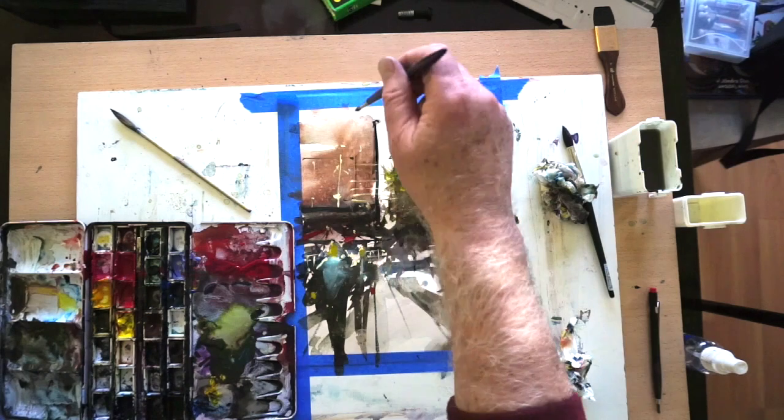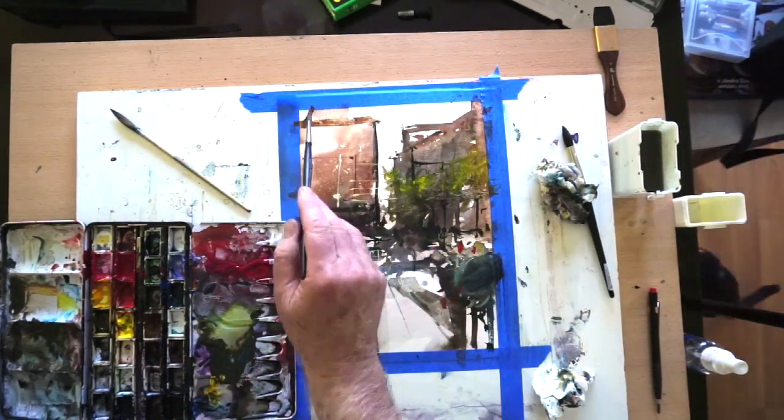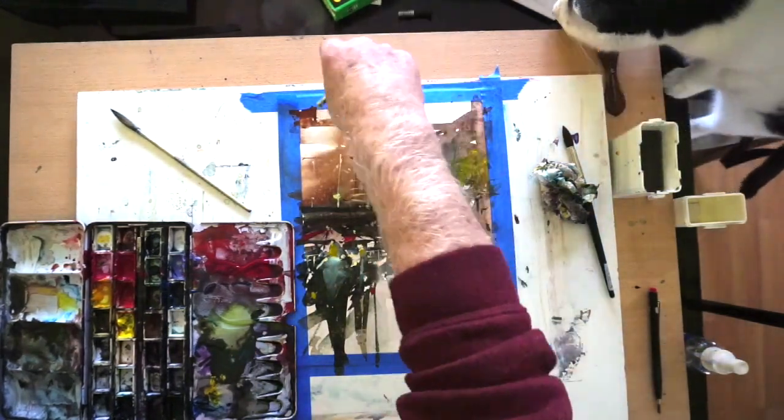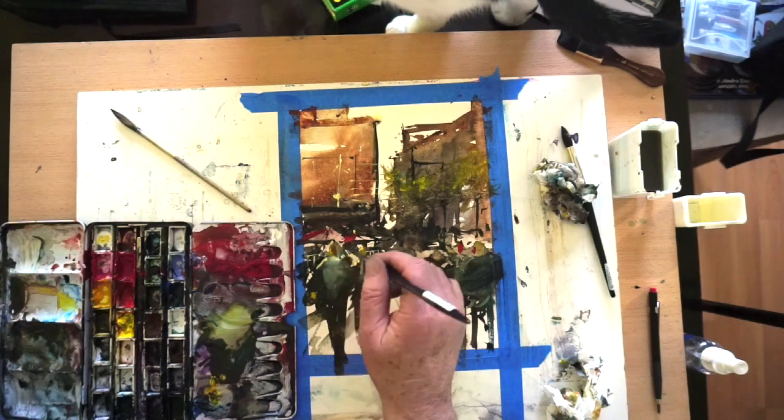A little bit of design and design strokes on that building. Here's my boss. My boss coming to make sure I'm getting the job done.